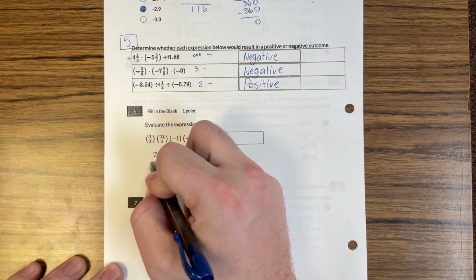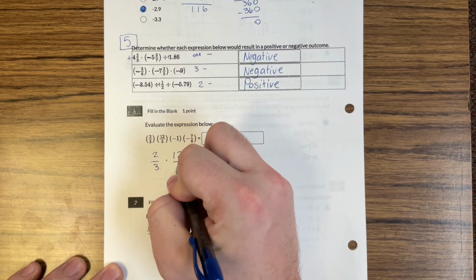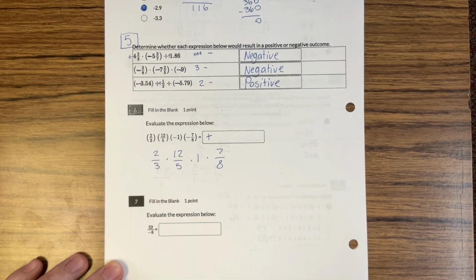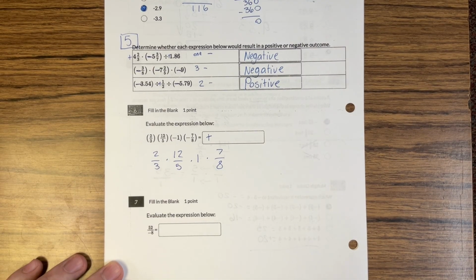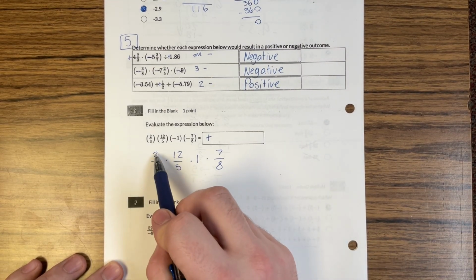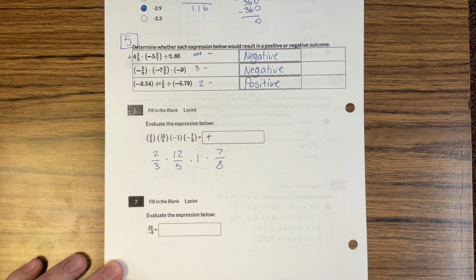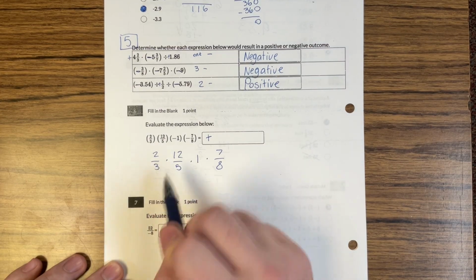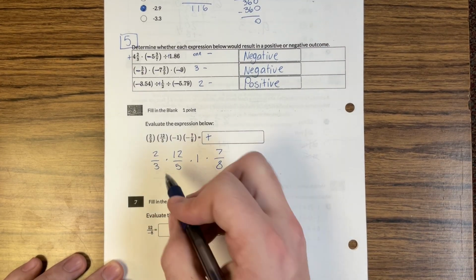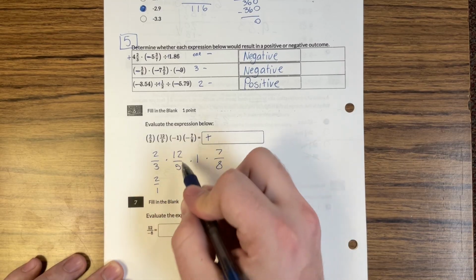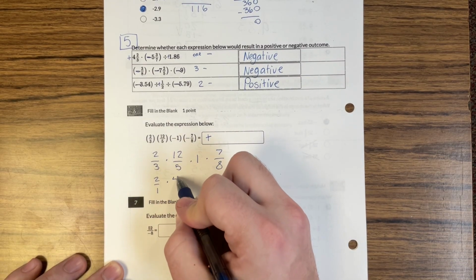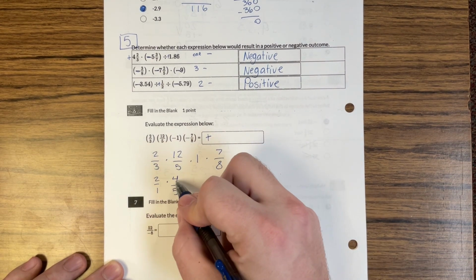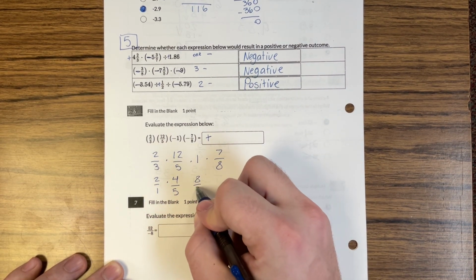Now, when I start multiplying, our numbers are going to get pretty big if we don't employ a strategy to help us out. I'm going to go ahead and start by going left to right because that's what order of operations tells us to do. If I work left to right, I see that 3 and 12 can reduce before I even multiply. 3 divided by 3 is 1. 12 divided by 3 is 4. This is going to make my numbers less big. 2 times 4 is 8. 1 times 5 is 5.